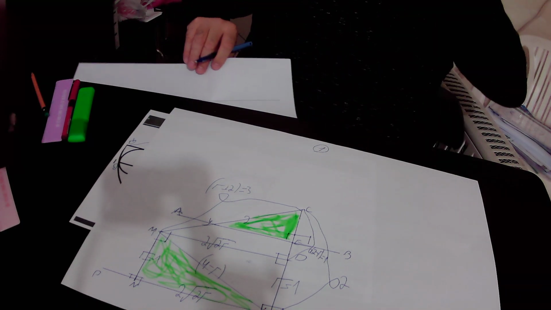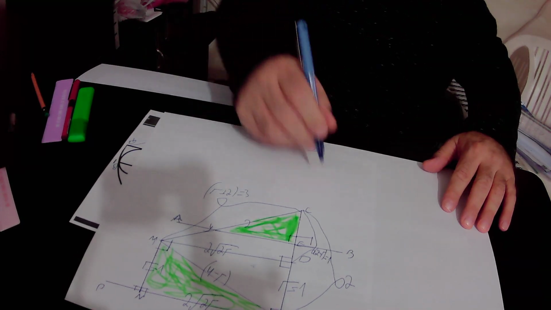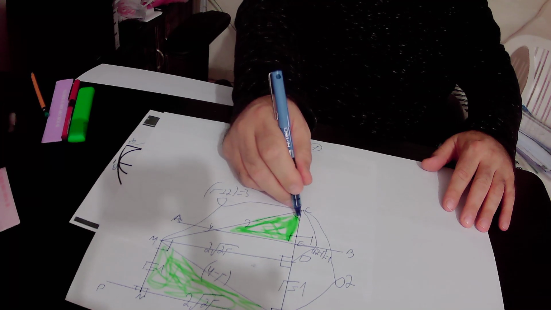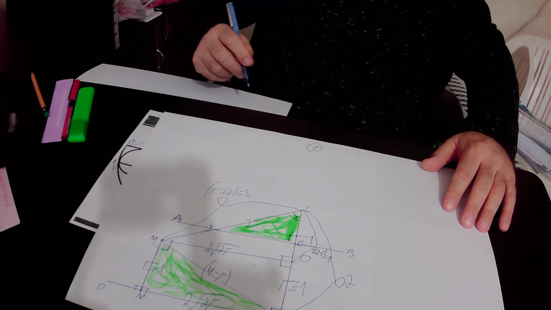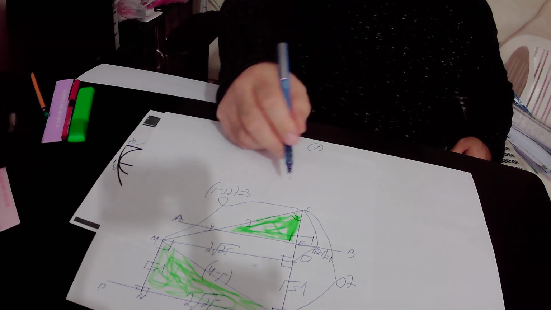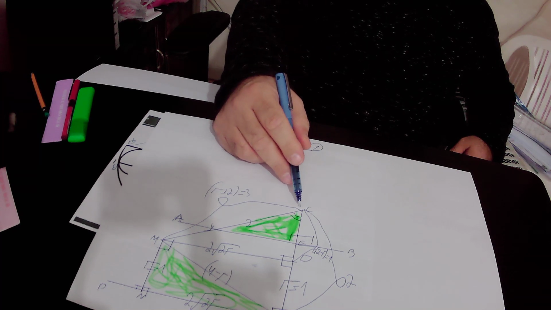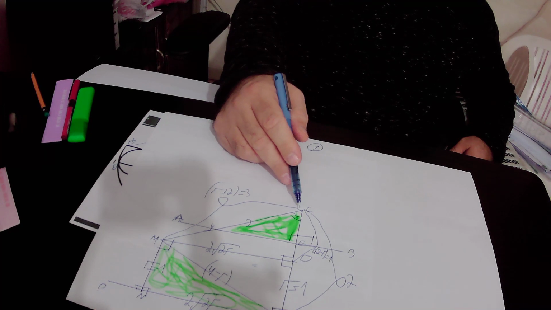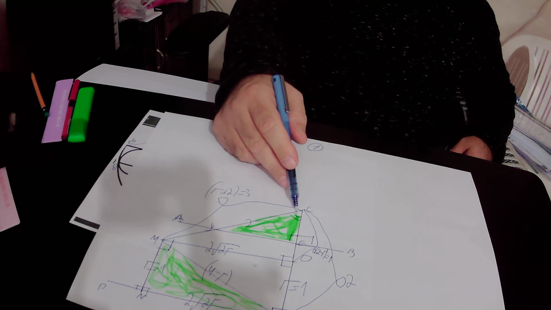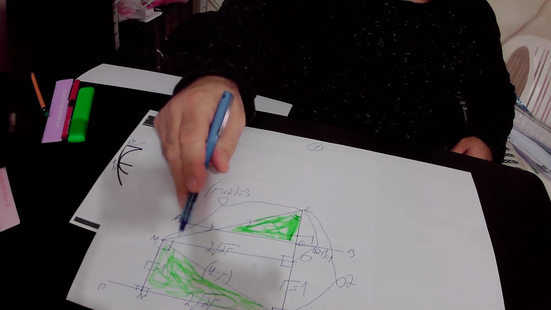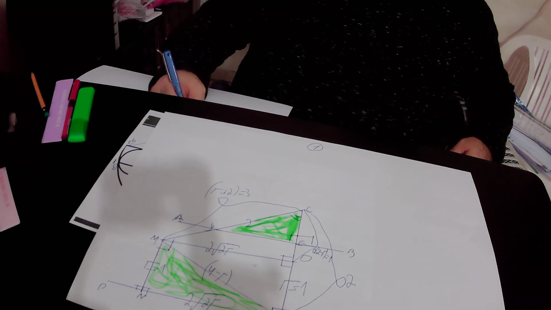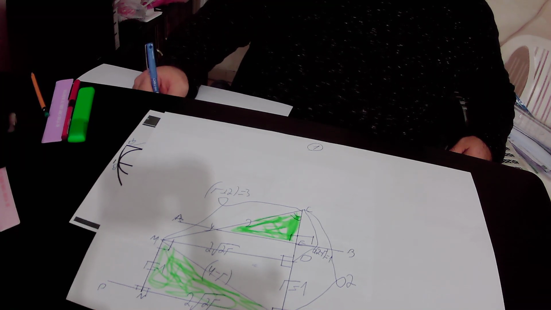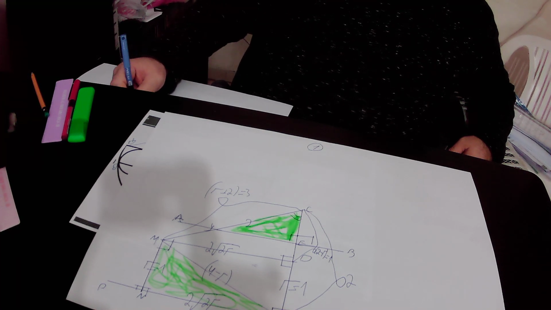And we also know that this angle is a common angle. Angle C is a common angle. Why is it a common angle? Because angle C belongs to the green triangle, and angle C also belongs to the right triangle, triangle CDM. So we can write down that angle C is a common angle that belongs to both triangles.